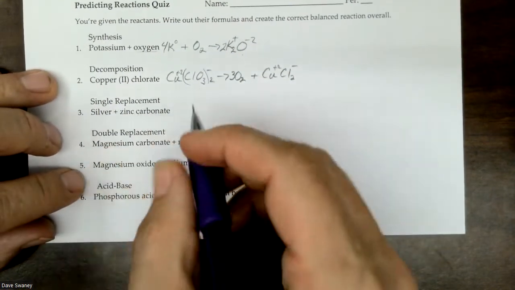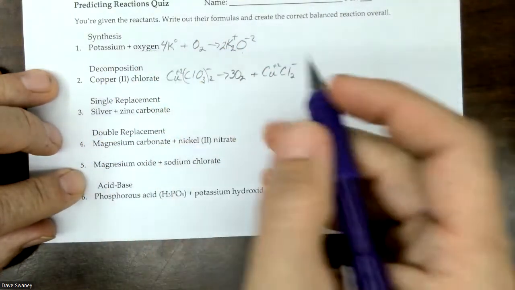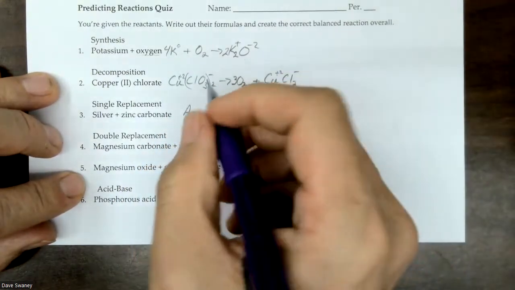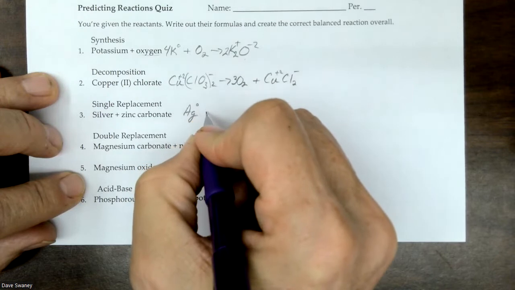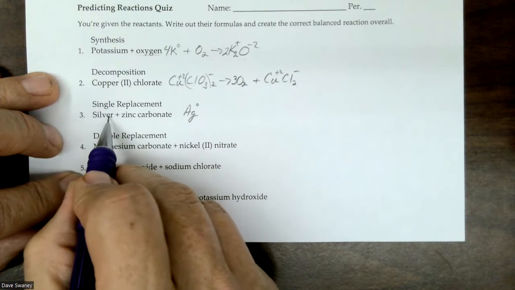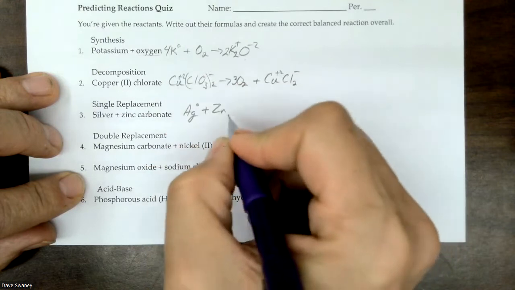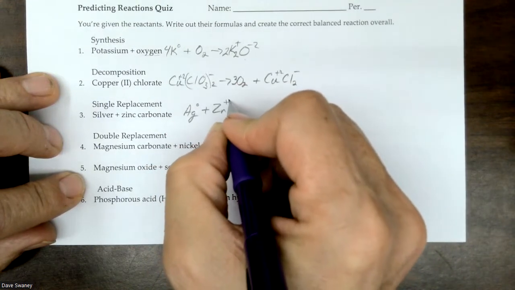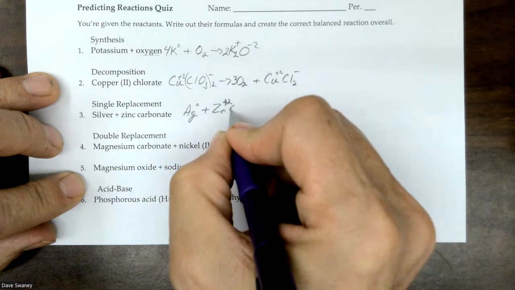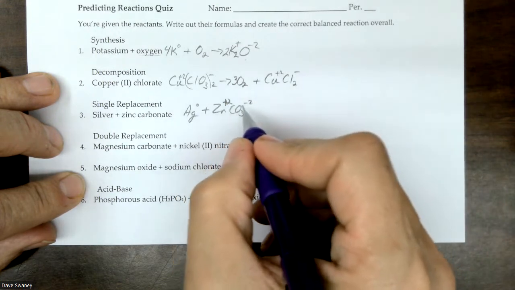Single replacement means we're going to have one of the pluses replace another one. And at first it won't look like it maybe, but silver is Ag because of Latin, and it's charged 0 if you care. You don't have to put a 0. But metals by themselves are just metal. It just says silver. The plus separates it. It is on its own, so it's just by itself. And then plus. Zinc on the ion chart is always a +2, you're told. And carbonate on the back on the ion chart is CO3 -2. So the charges have to add to 0, but they already do.